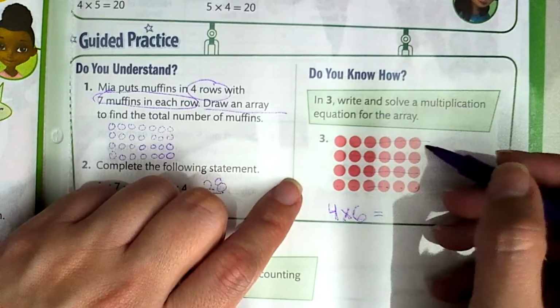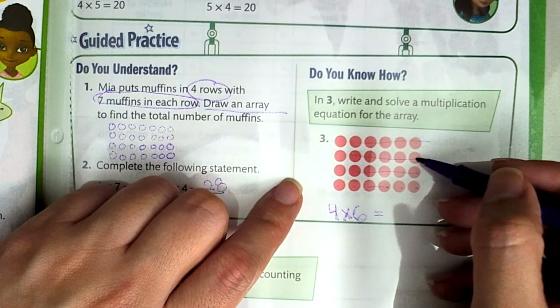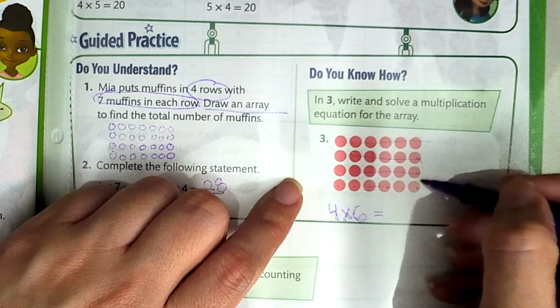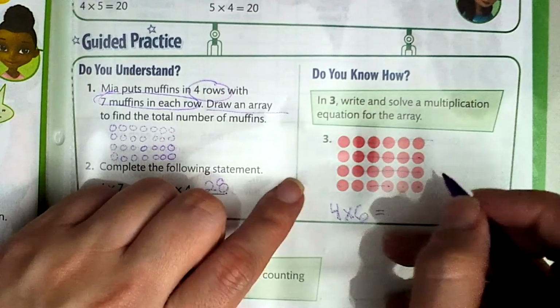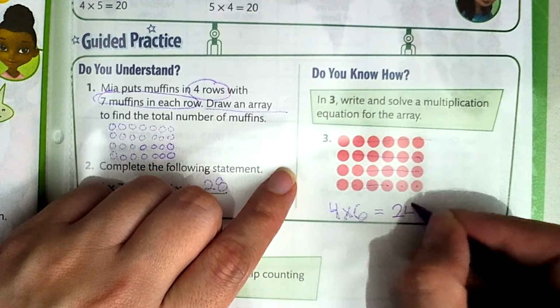So we're going to skip count by 6s over here. 6 plus 6 is 12. 12 plus 6 is 18. 18 plus 6 is 24. So 4 times 6 is 24.